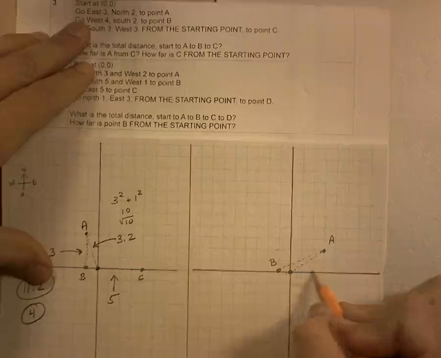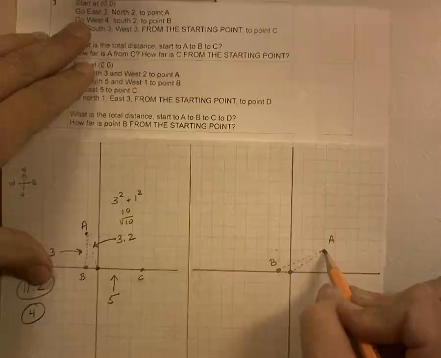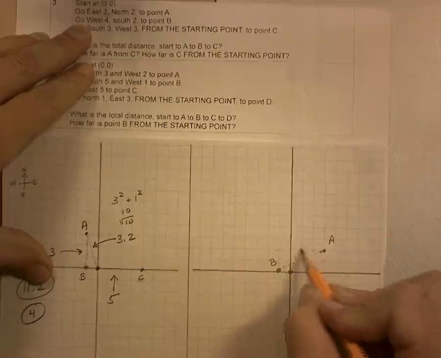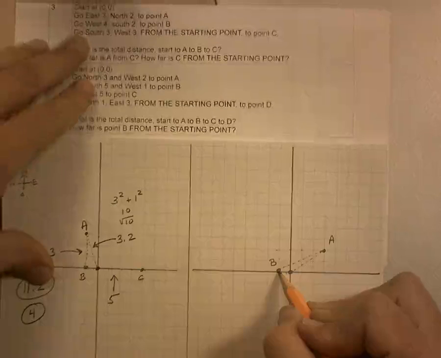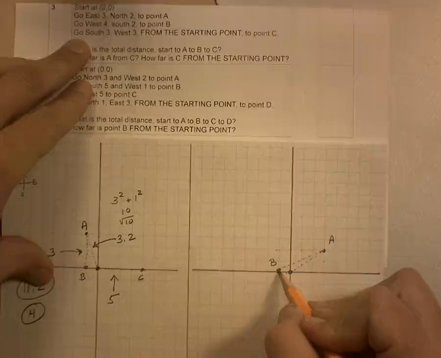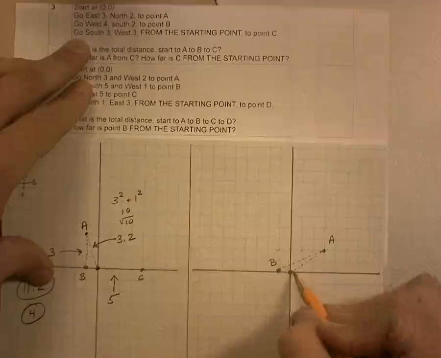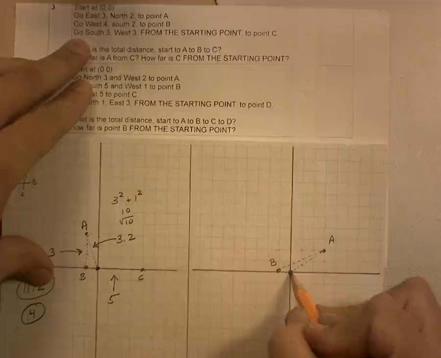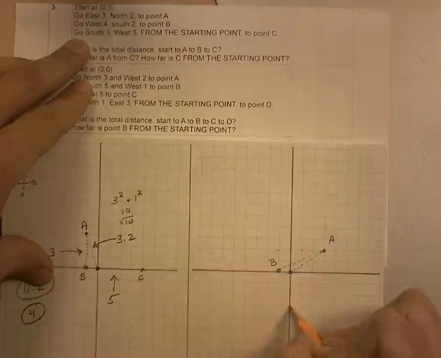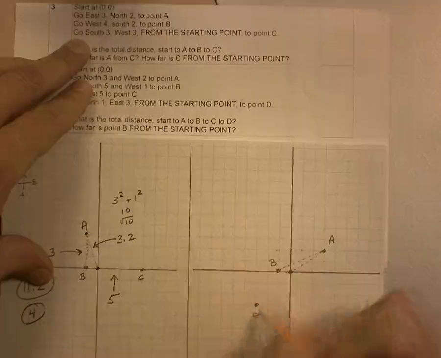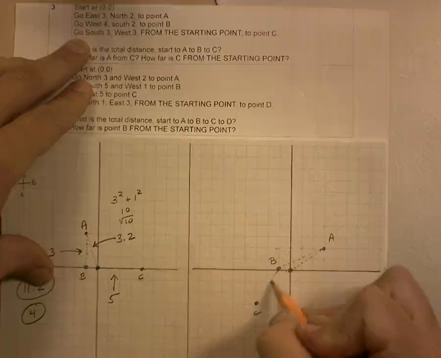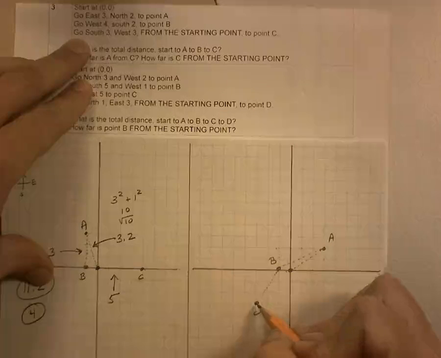East 3, 1, 2, 3, north 2, west 4, 1, 2, 3, 4, south 2. Now go south 3, west 3 from the starting point. So I'm back here. Go south 3, 1, 2, 3, west 3, 1, 2, 3 from the starting point to point C. So there is the pathway right there.